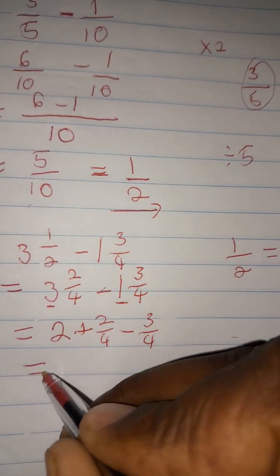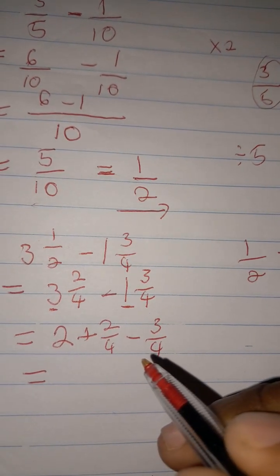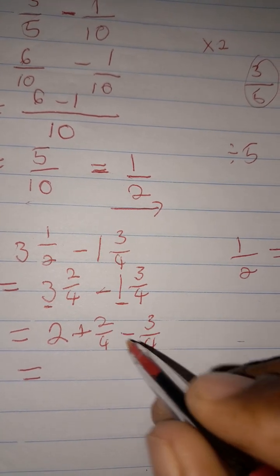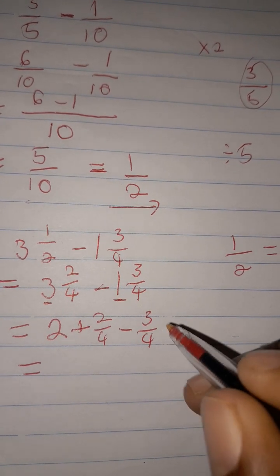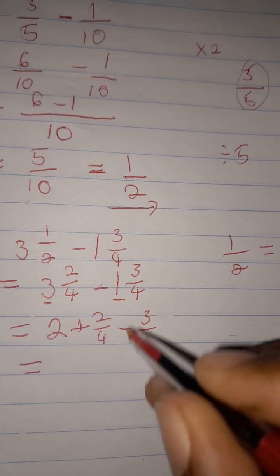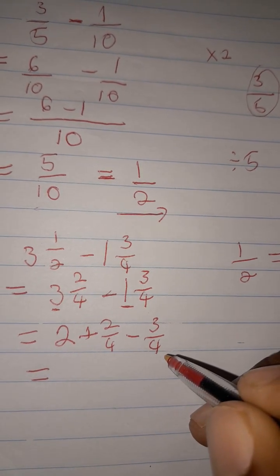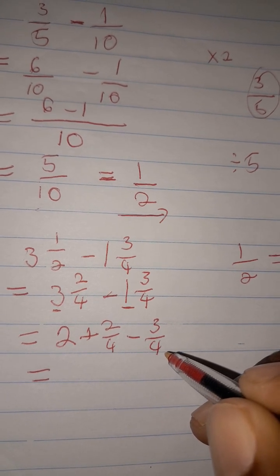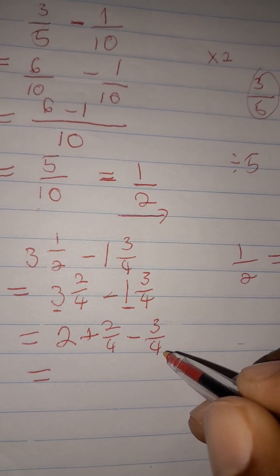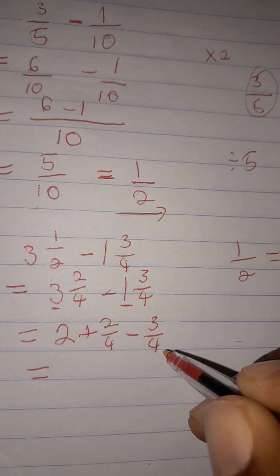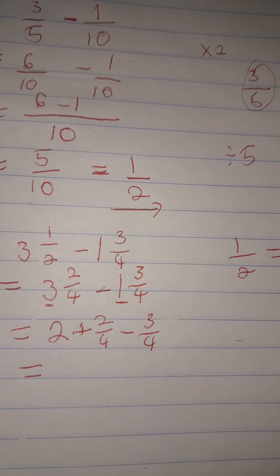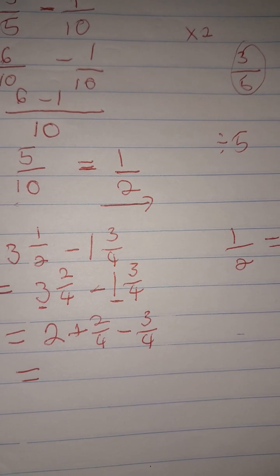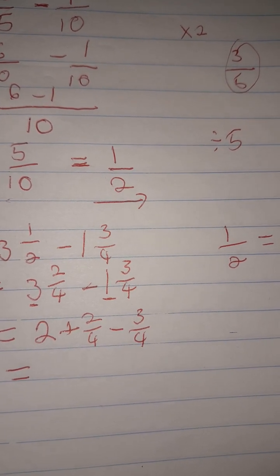Okay, so from here, as we can see, you cannot subtract 2 all over 4 minus 3 all over 4 because it will give you a negative. So we can't subtract this. So we need to change 1. What we could do, the easiest way will be to change 1 to quarters.